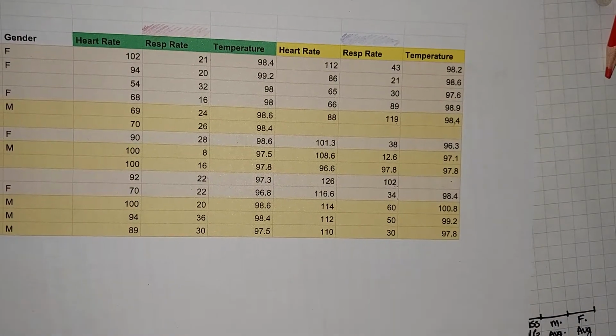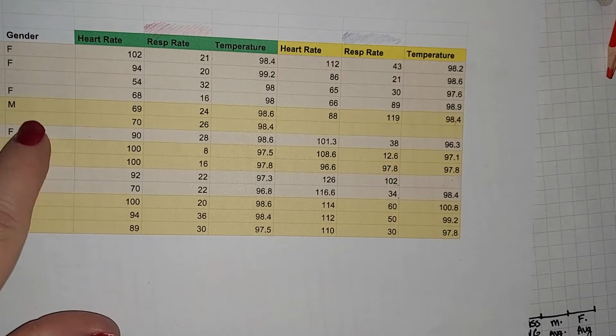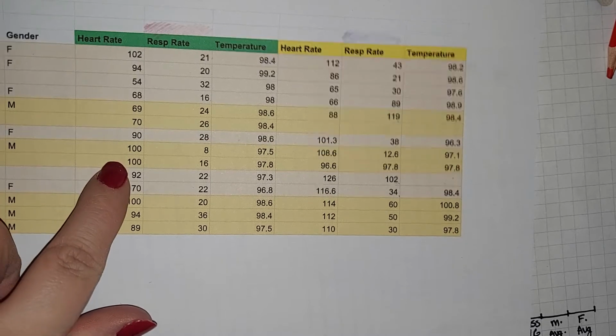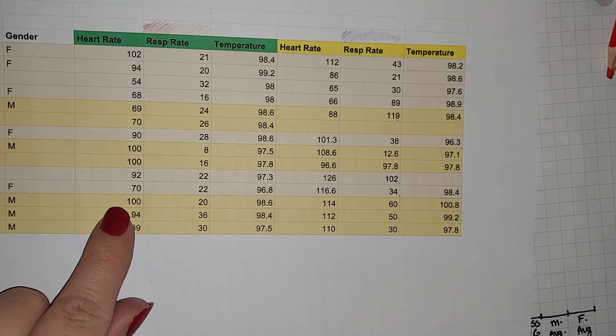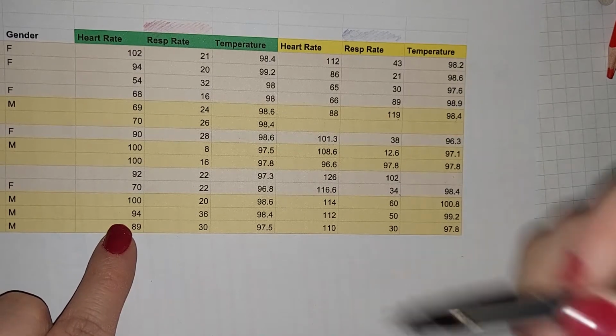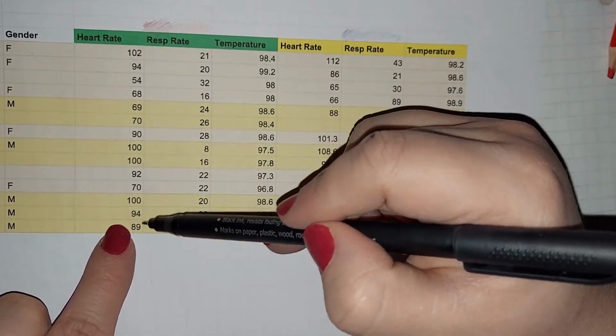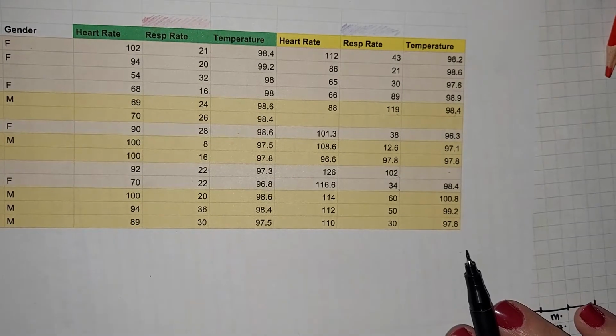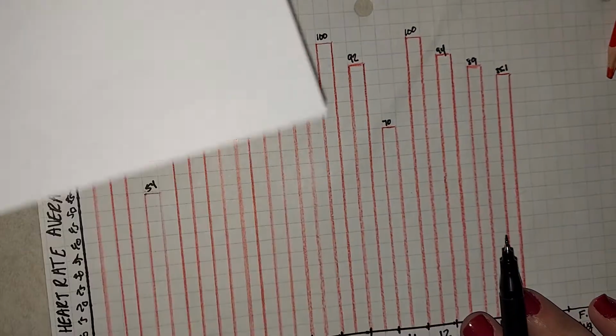And then we are going to take our information and average out the males and the females. So I'm going to go back into the calculator, and now instead of doing all of them, I'm only going to add up the males. So we have 69, 70, 100 and 100, another 100, 94 and 89. And then we're going to be dividing by 1, 2, 3, 4, 5, 6, 7. Which gives us a rounded total of 88.9.